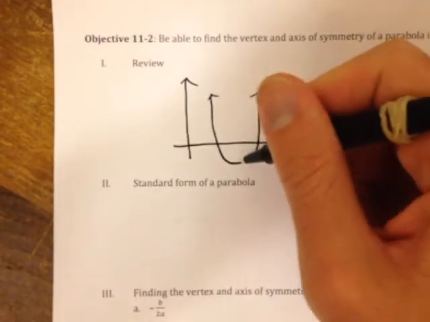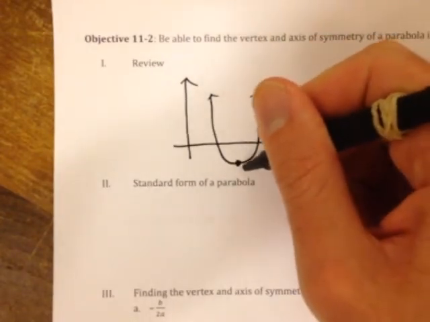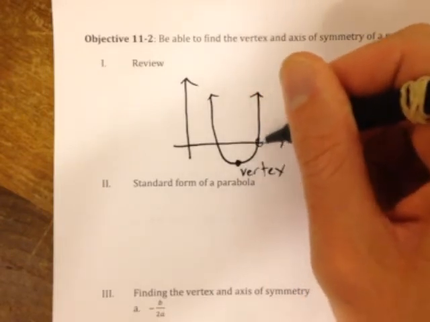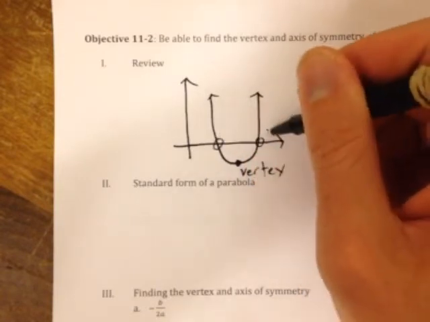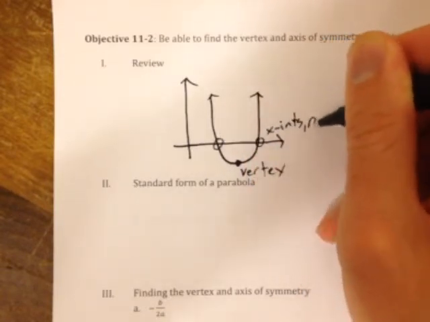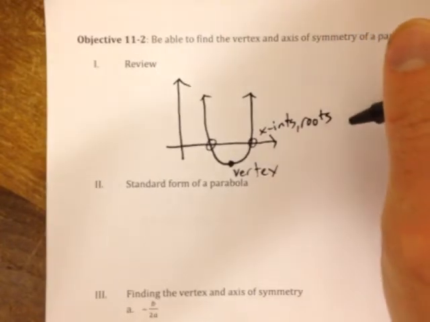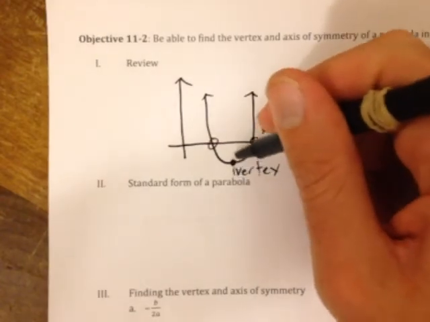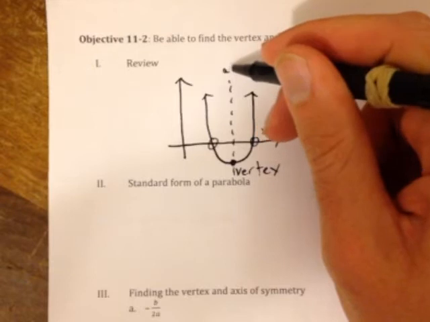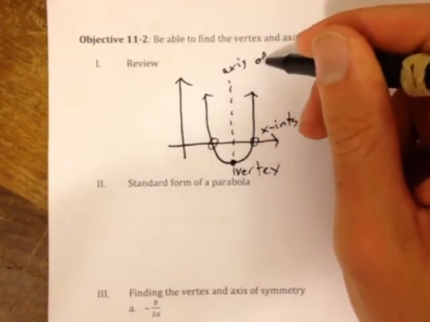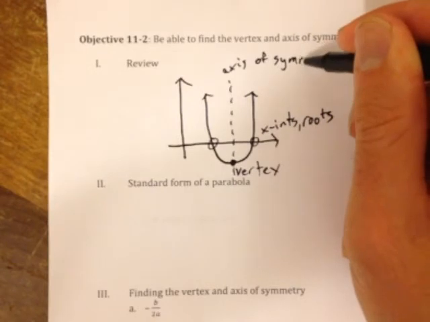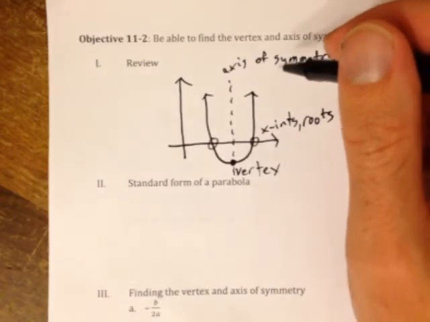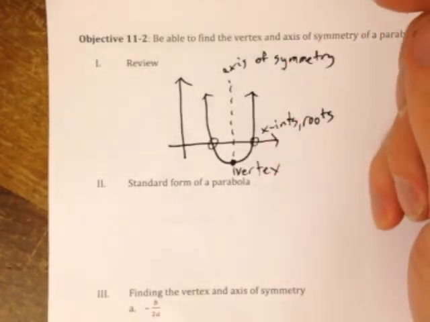Okay, so hopefully you've done that. This piece, that little minimum value, is called the vertex. These two places are called the x-intercepts. They're also called the roots. You should know both of those names. And then this imaginary line that goes down the middle is called the axis of symmetry. Those are your really important parts of a parabola. Other important parts would be the y-intercept if it went through there too.